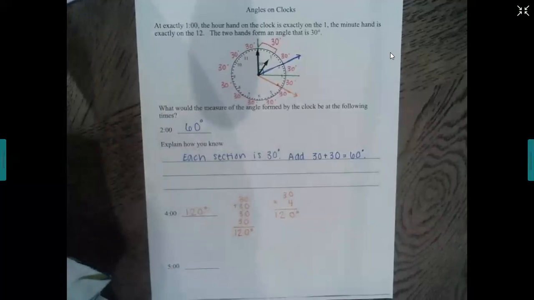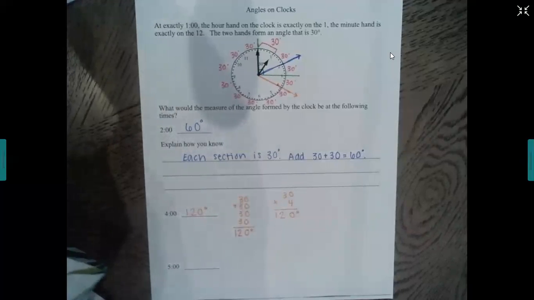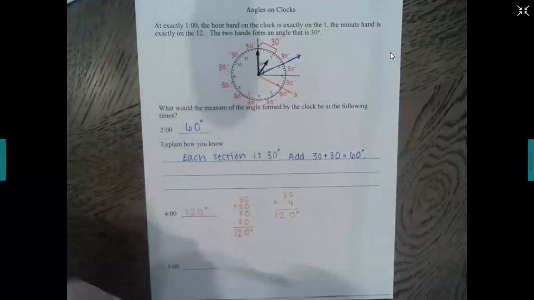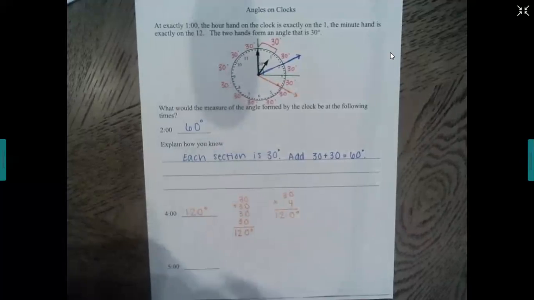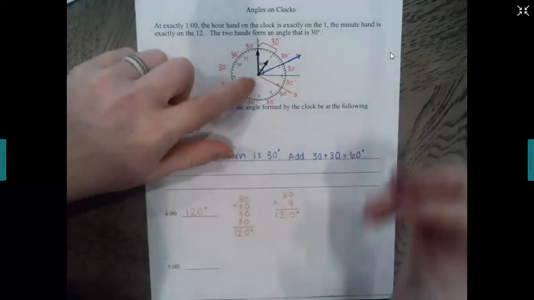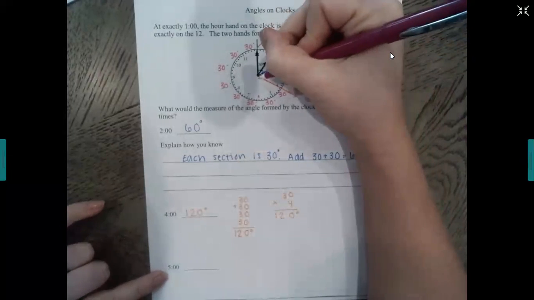I use my dark pink to now work with my 5 o'clock.